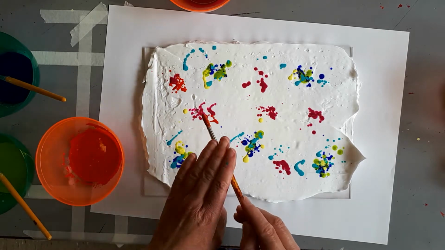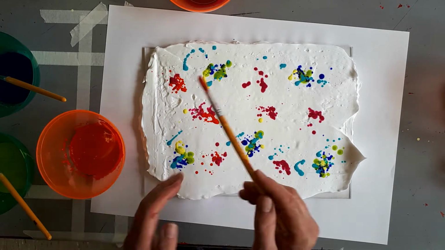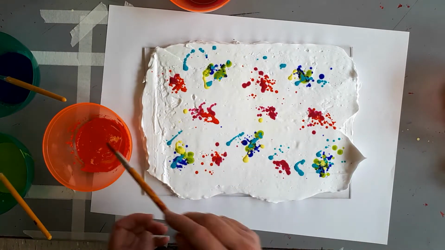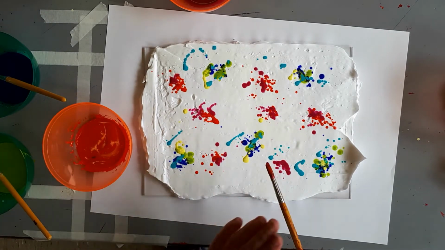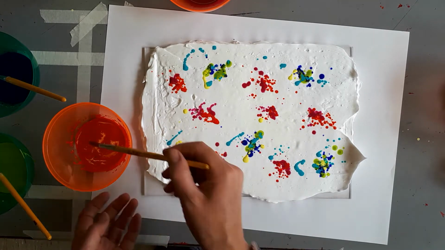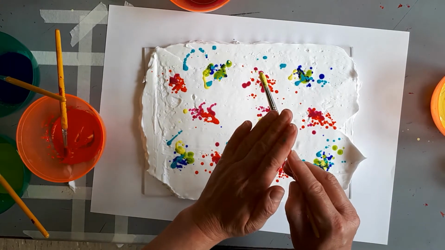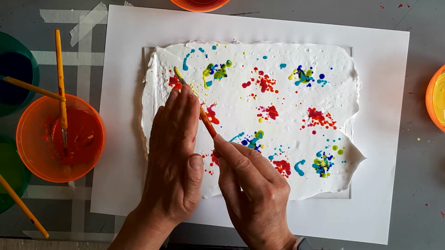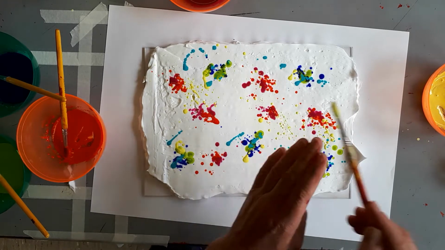And I'm just tapping the brush very gently to disperse the colours where I want them to be, and that helps to prevent me getting them everywhere else. And again, just to bring it together, I'm going to put some of this lovely really pale yellow over the top of those as well.